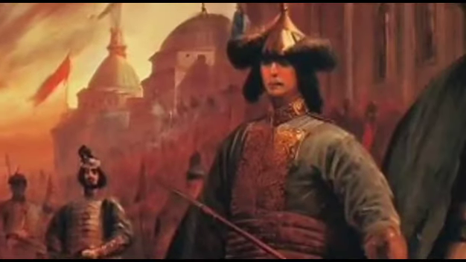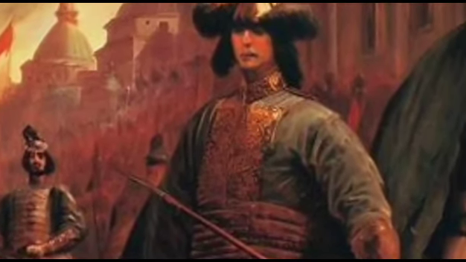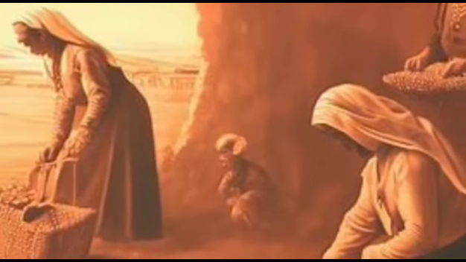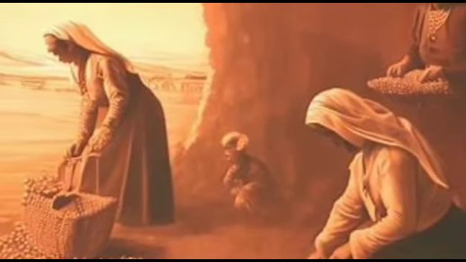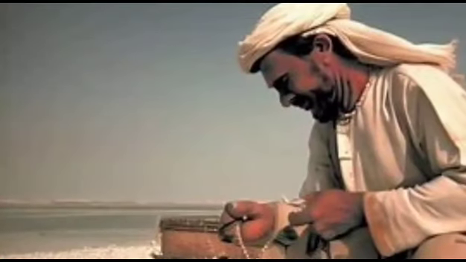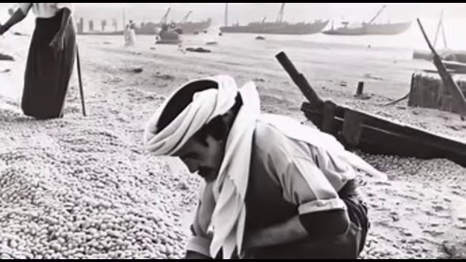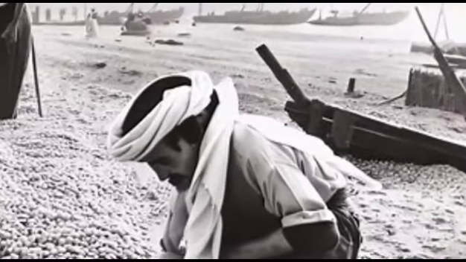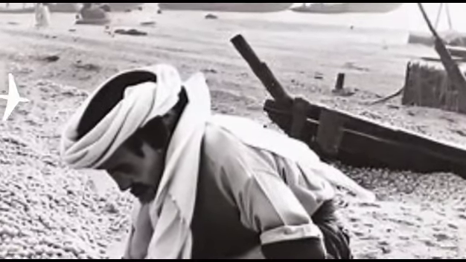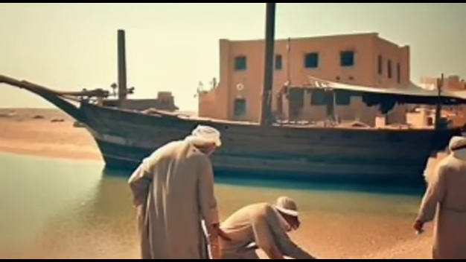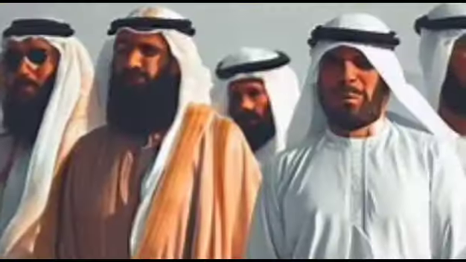Discovery of oil. The 20th century brought a transformative change to the UAE with the discovery of oil. The oil boom, beginning in the 1950s, fundamentally altered the region's economic landscape. Abu Dhabi, with its vast oil reserves, emerged as a leading player, while Dubai transformed itself into a trading and financial center. The newfound wealth allowed for infrastructure development, improved living standards, and modernization initiatives.